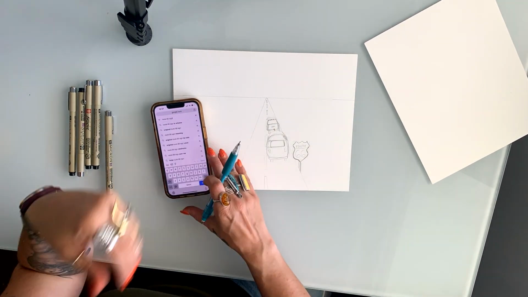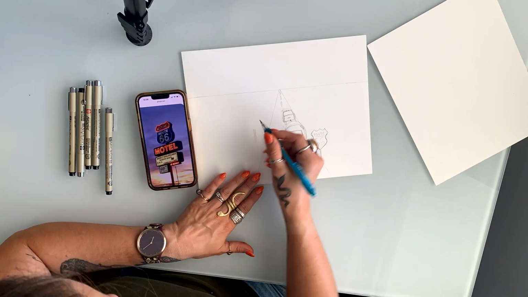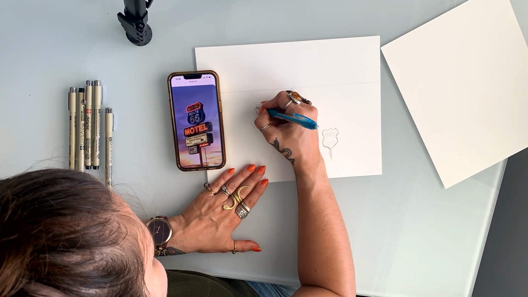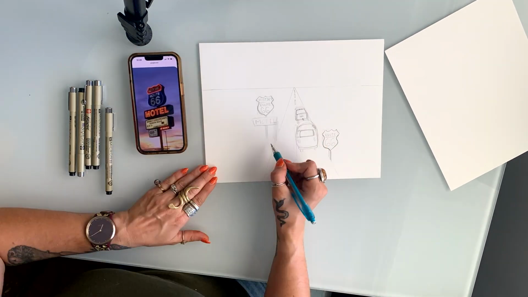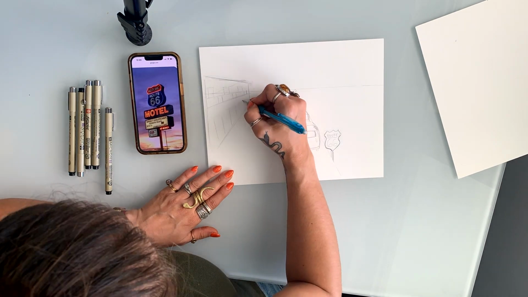So the Route 66 sign is kind of a cool shape. I draw the box first, and then I fill it in. So I do a swoosh, a wing, and then a W. And I'll break that down again for you later. And then I'm just adding a motel.